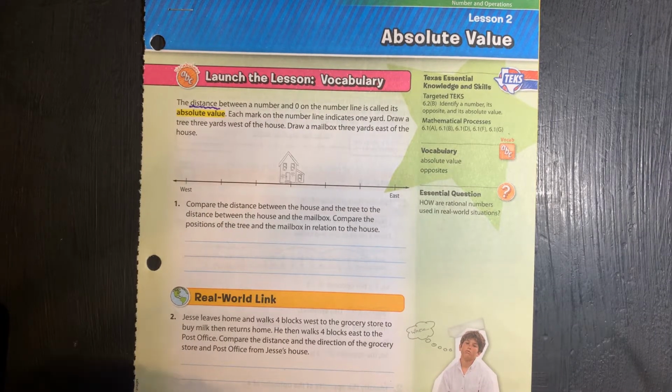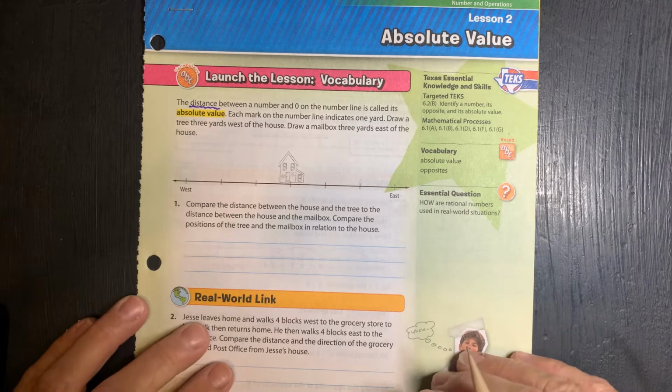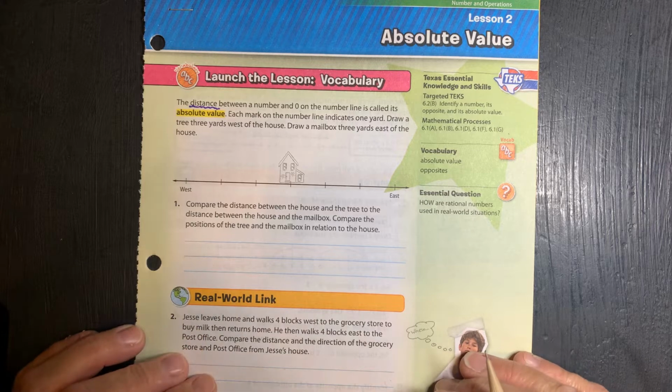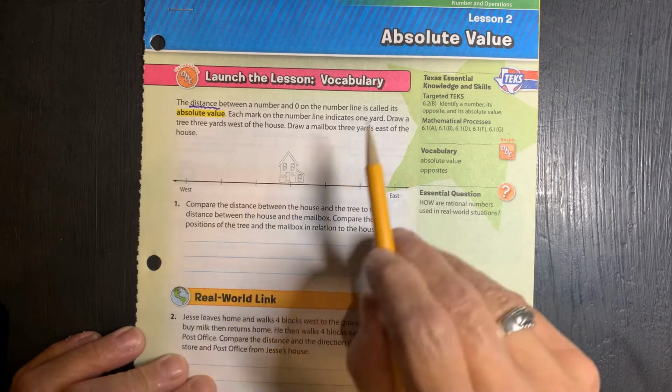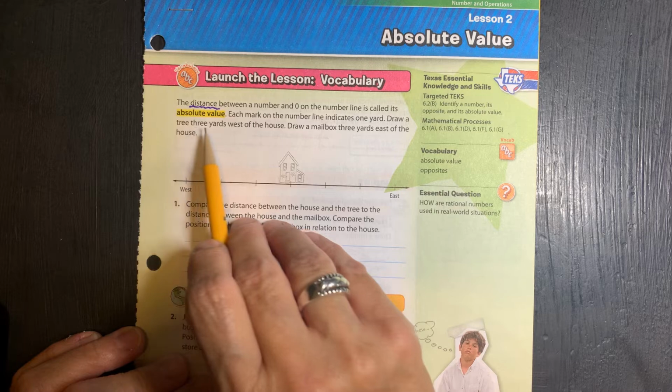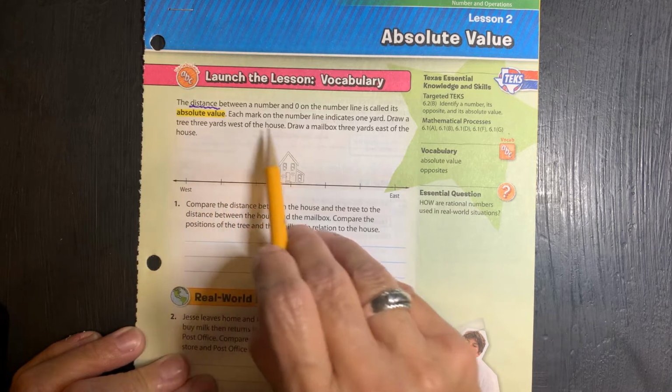So it says each mark on the number line indicates 1 yard. Draw a tree 3 yards west of the house. Draw a mailbox 3 yards east of the house. Okay, now something that you might not know is I am not an artist, okay, but I will do my best. So draw a tree 3 yards west of the house.